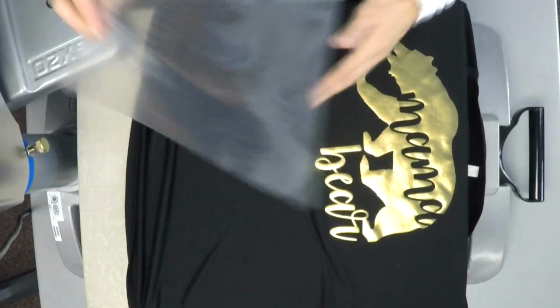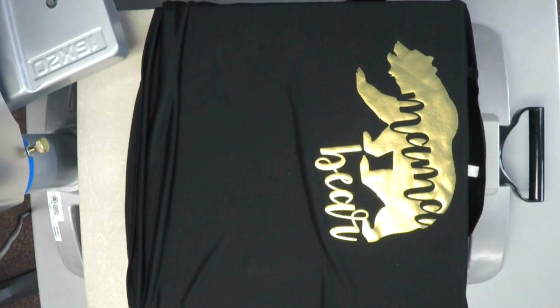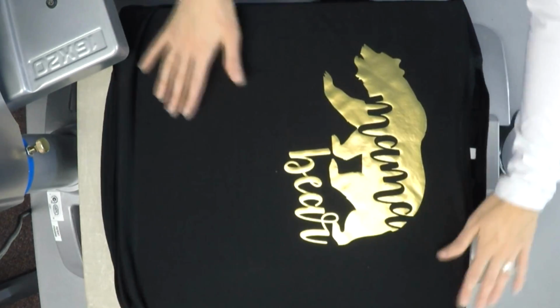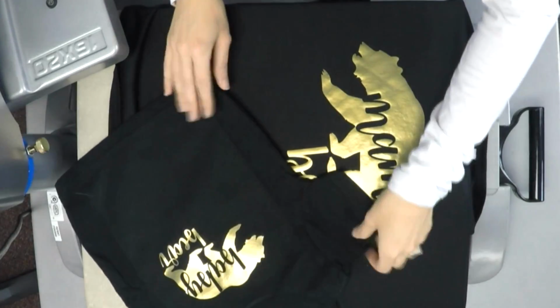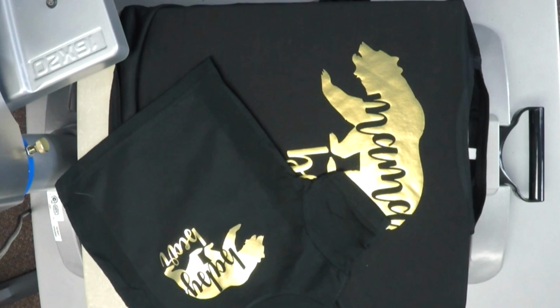And again, I'm getting that real soft, lightweight effect. That's also nice for some of these more fashionable garments that are really lightweight. So we're able to take these two and pair them together just to create a really cool packaged option for Mommy and Me shirts.